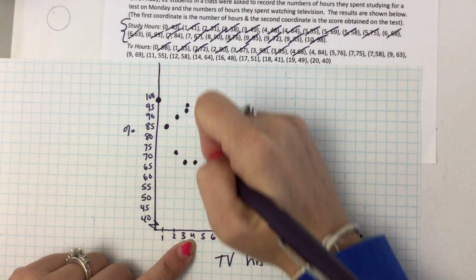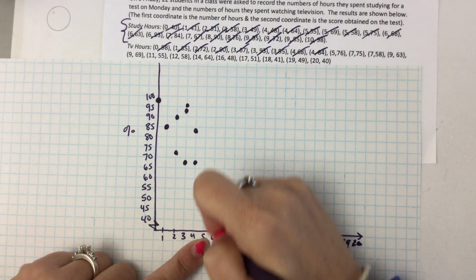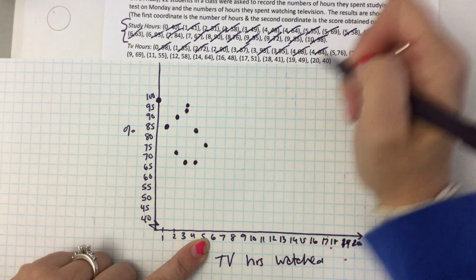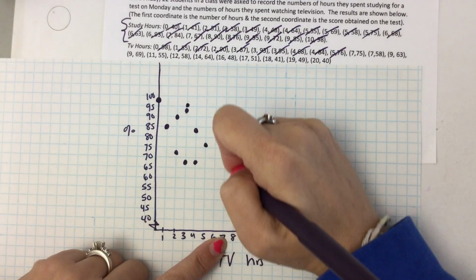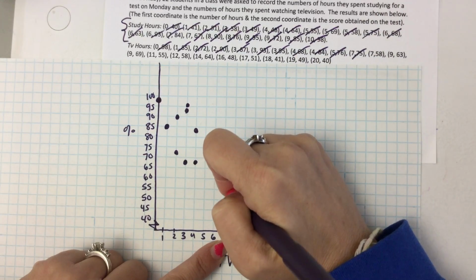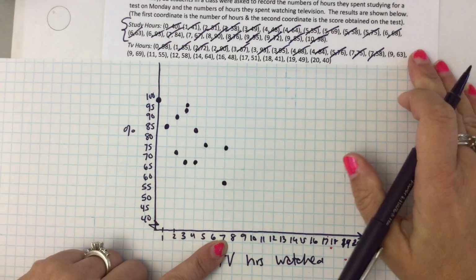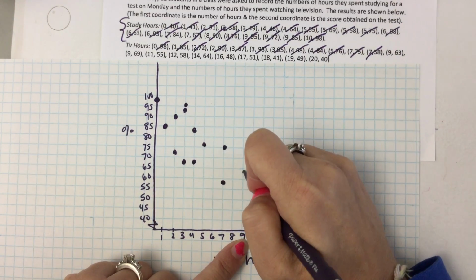Anybody else think graphing's kind of relaxing? Not too bad at all. 5 and 76, I'm sure you all answered me. We're gonna go ahead, 7 and 75. 7 and 58. 7, oh, that's 7 hours of TV. I thought that was studying. Never mind.